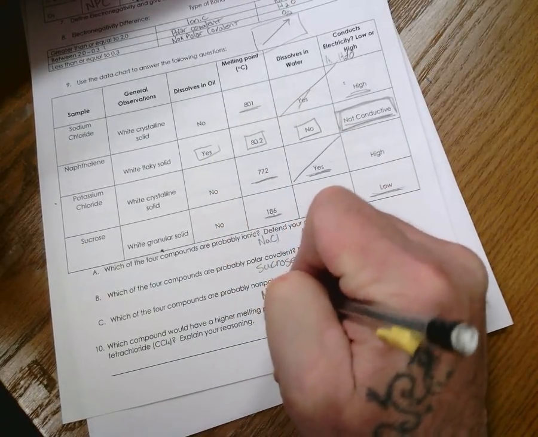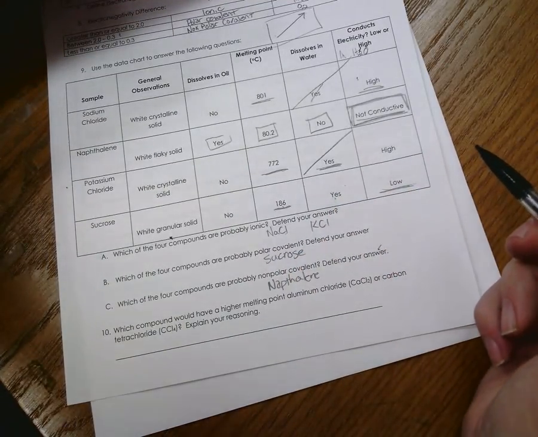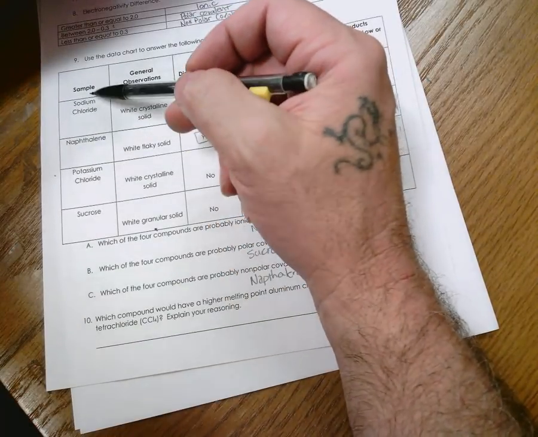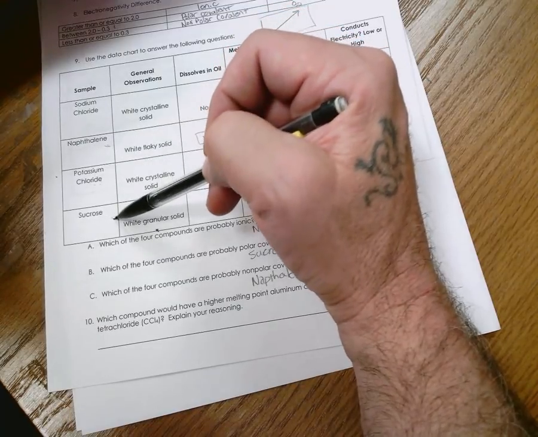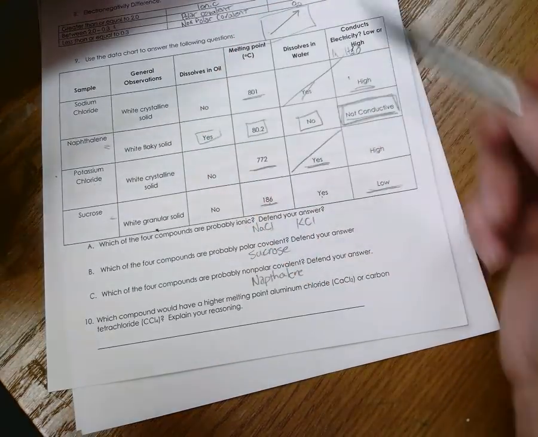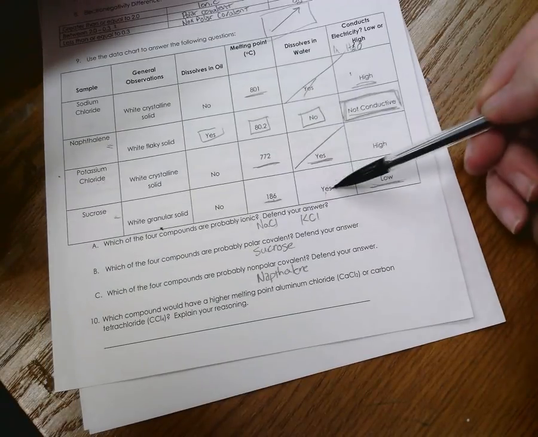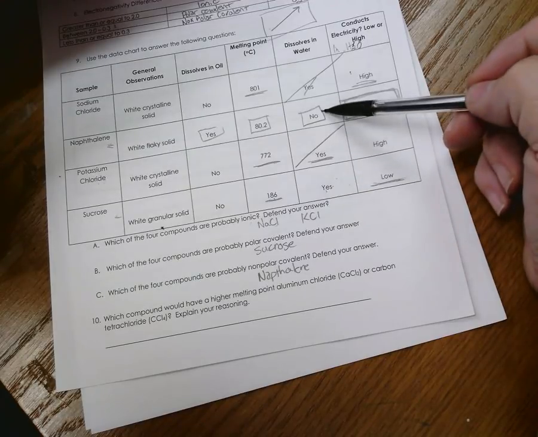All the evidence points. So really you're just looking at the information you're given. I know that this is metal, non-metal, metal, non-metal, so I know that these two are ionic. The real question is which one of these is non-polar and which one is polar. The dead giveaway is doesn't dissolve in water, dissolves in water. So this is obviously polar. This is obviously non-polar.